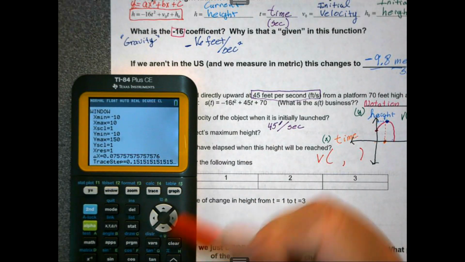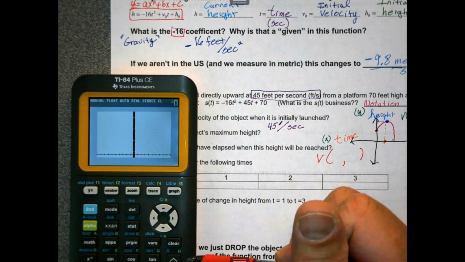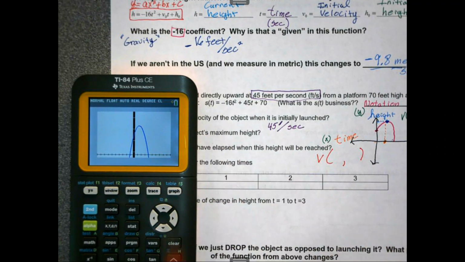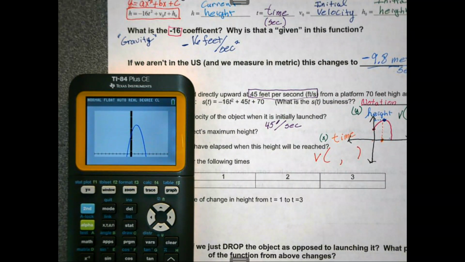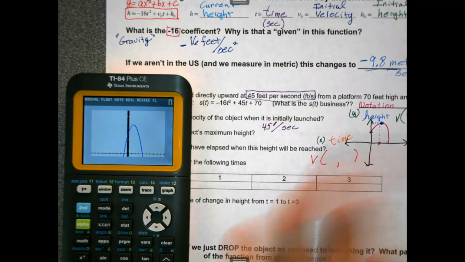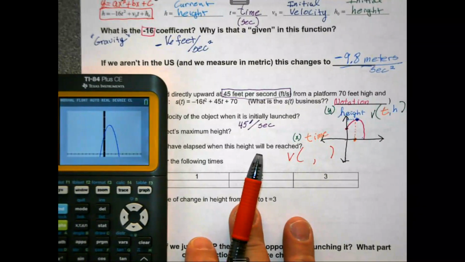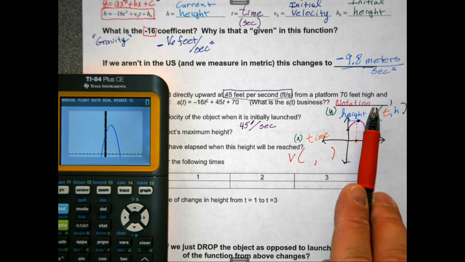You just got to play around with that window, okay? And it actually zoomed in a little better for me. All right. Any questions about the window and graphing so far? Now remember, my ultimate goal here is to get that vertex. Okay, I need that vertex.